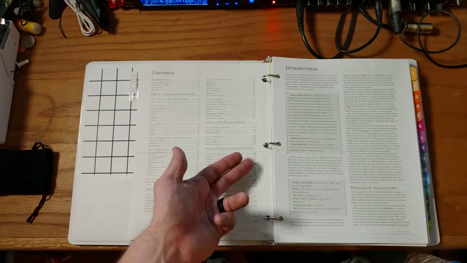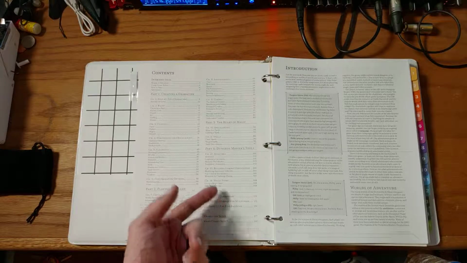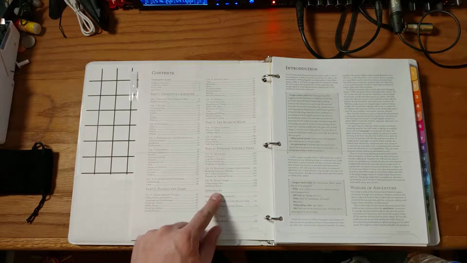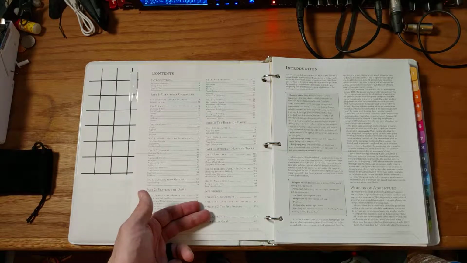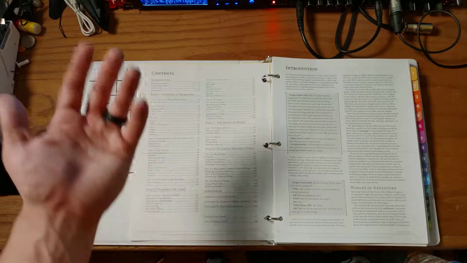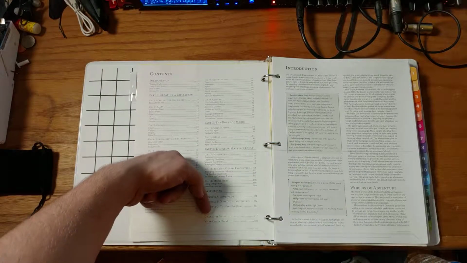I mean, you get like 3 or 4 of them described on a page. And it actually tells you how to build encounters, what kind of magic items you can use against them. It has a decent appendix set up. So this is nice. It even includes character sheets in the back.